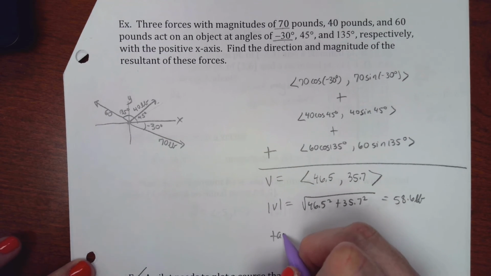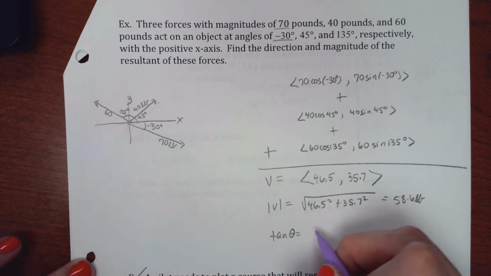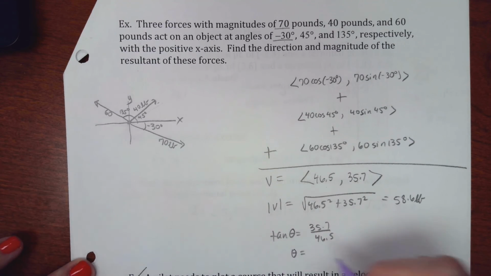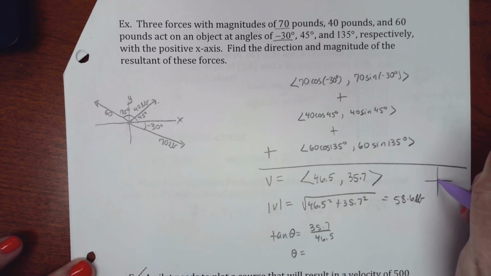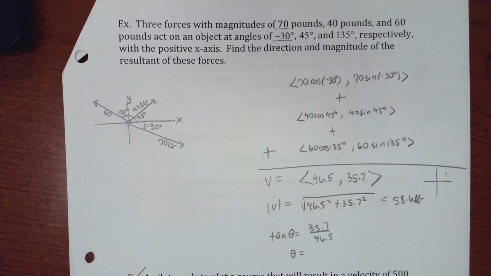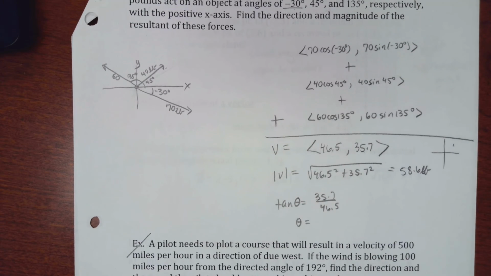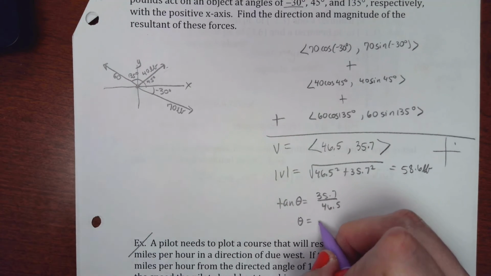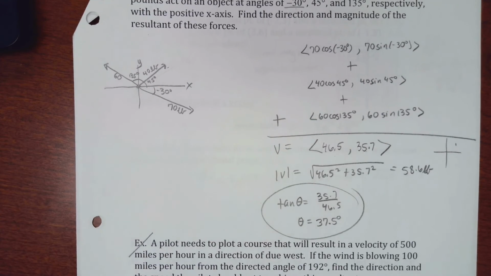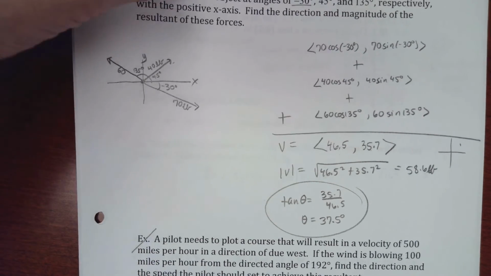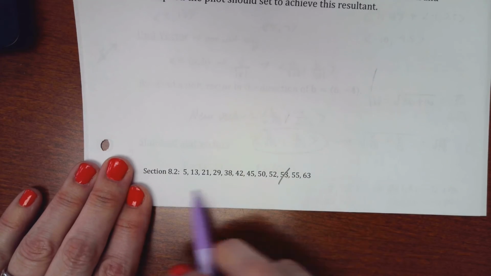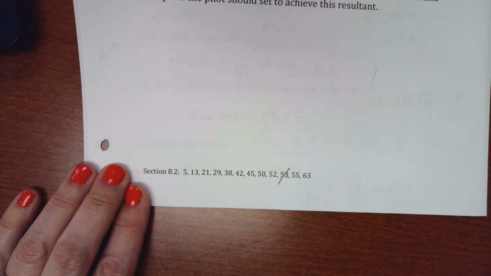So I need to do my tangent of my angle. I need to figure out the angle. And my b over my a, 35.7 divided by 46.5. So the angle that I get, and this is in the first quadrant, right and up, so I don't really have to adjust my answer. So my angle, if I put that in my calculator, comes out to 37.5. All right, so there is the answer to the question. You should find yourself able to do all these problems here, and I'll see you in class.